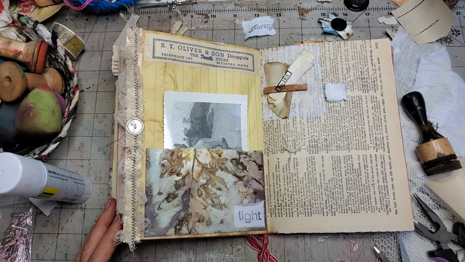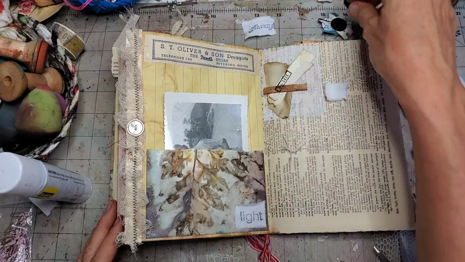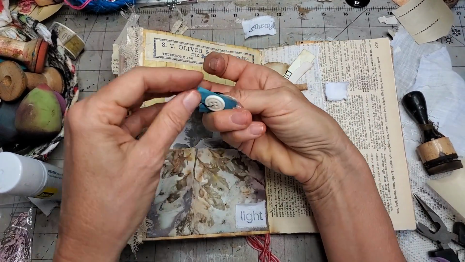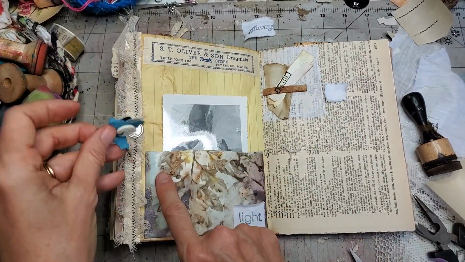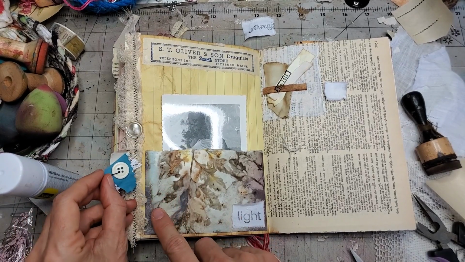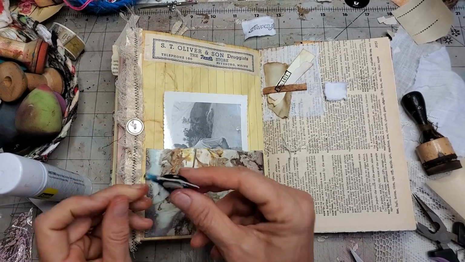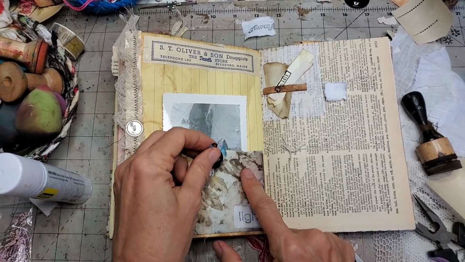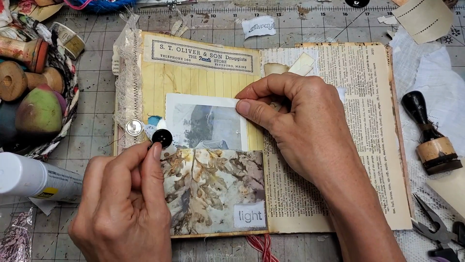What was I going to do? Oh yeah, I was going to put this piece on. This piece, I thought it brought a little bit of, I see a little bit of blue here. Can you see that? A little bit of blue here, a little bit of black, anchoring it with the little bit of black. This is a black and white picture.